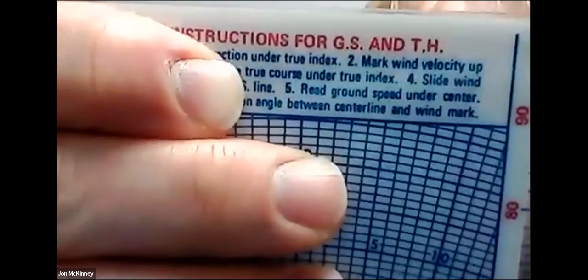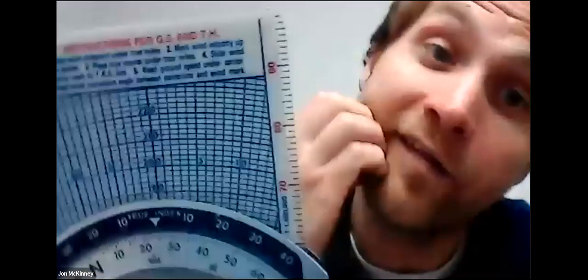Step three, place true course under the index. So you have to figure out what the course is. What's the course for me to travel from point A to point B, or in this case, from St. Marie's to Priest River? The way you figure out course is with the plotter. Again, it's almost impossible to do on a computer screen.